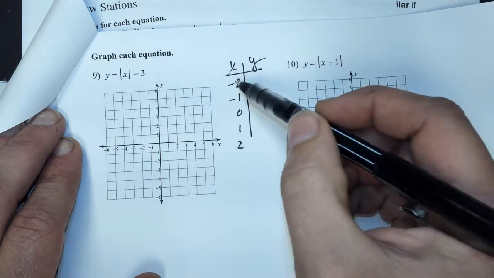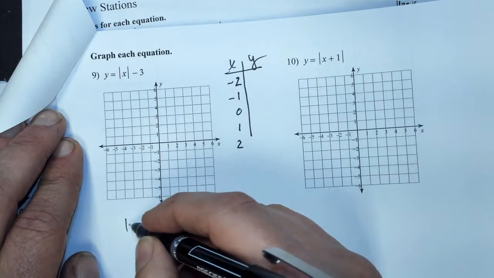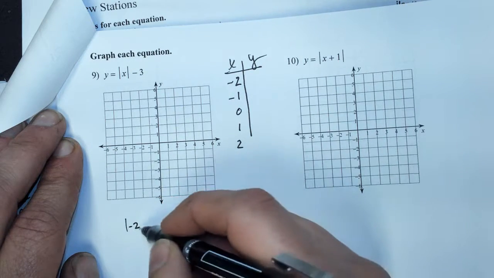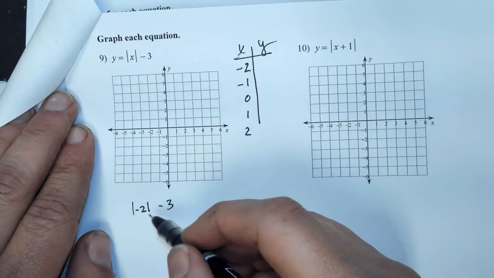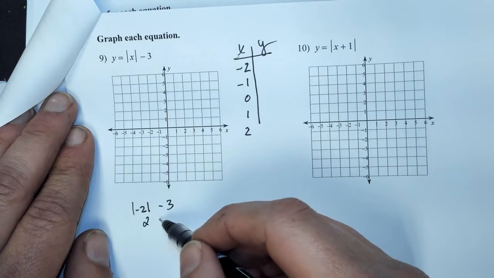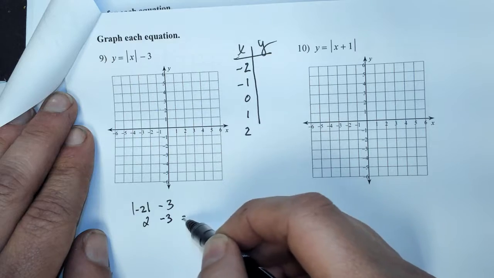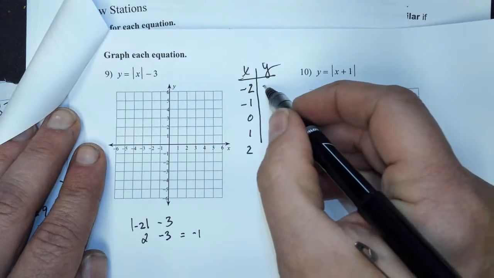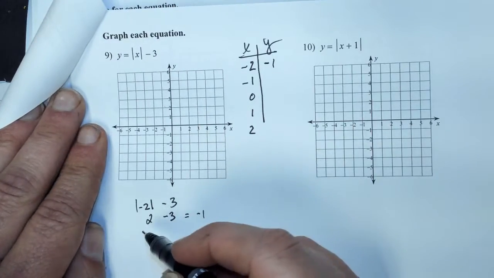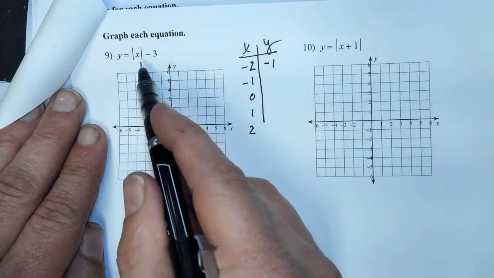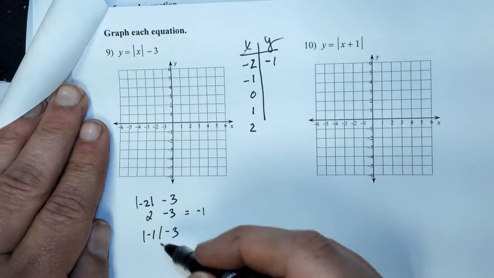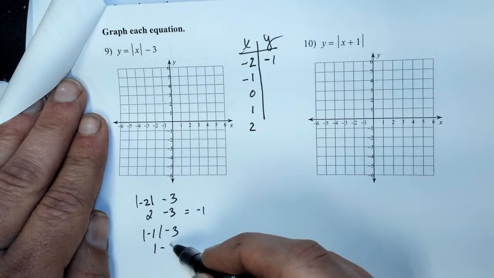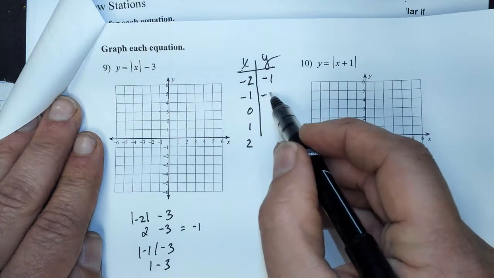So here we go. If I plug in a negative 2 here, I'd have negative 2, the absolute value, minus 3. Negative 2 becomes 2 minus 3 equals negative 1. That's going to be a point. Now I'll repeat this. I'll plug in a negative 1 right here. So the absolute value of negative 1 minus 3. Well, the absolute value of negative 1 is simply 1. So 1 minus 3 is negative 2.